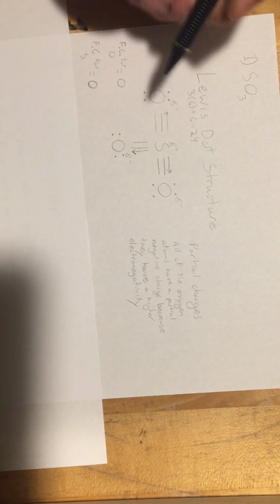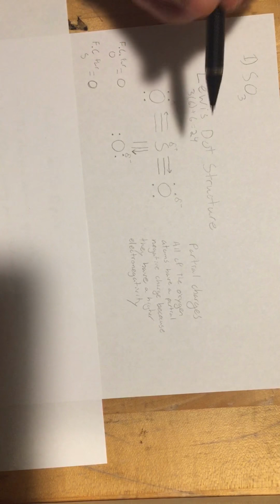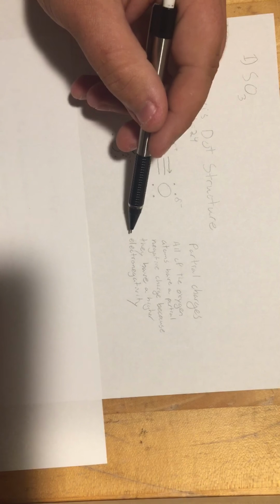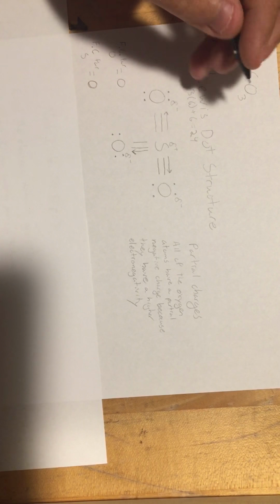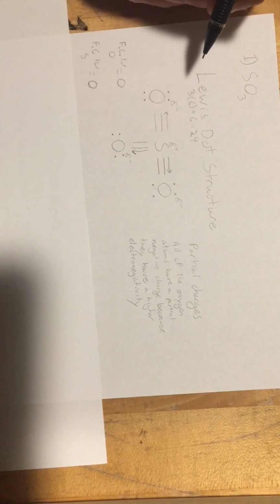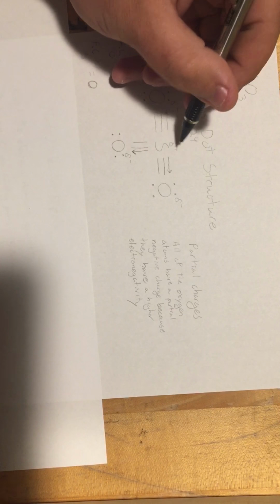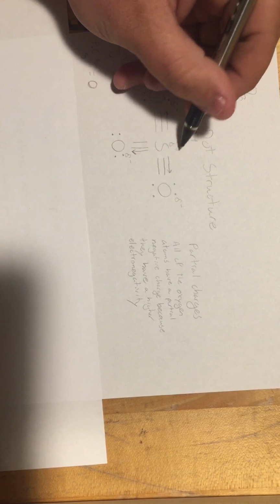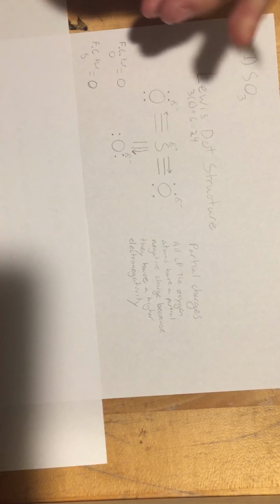has a slightly positive partial charge, and the oxygens have a slightly negative partial charge due to their high electronegativity. And we have to find the bond dipoles, and to do that you draw an arrow starting at the partially positive atom and going towards the partially negative atoms, which are all the oxygens.